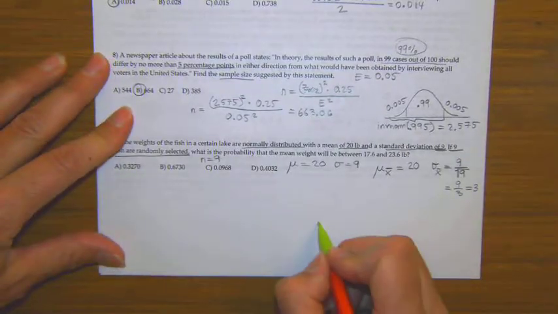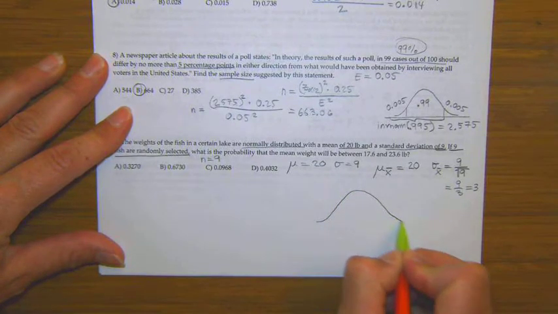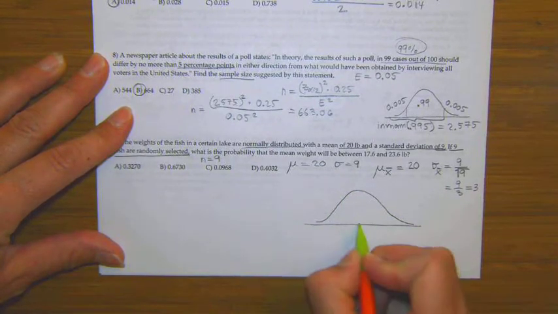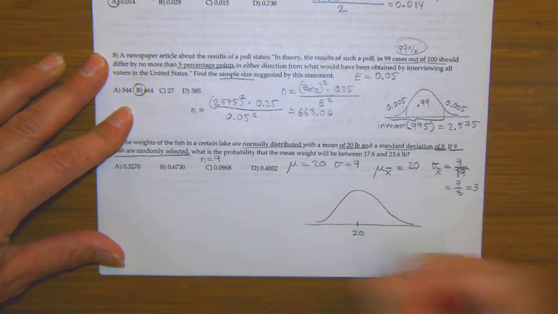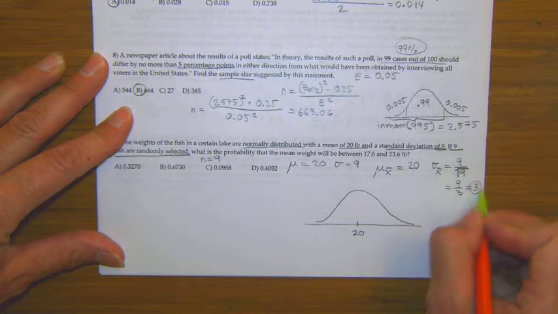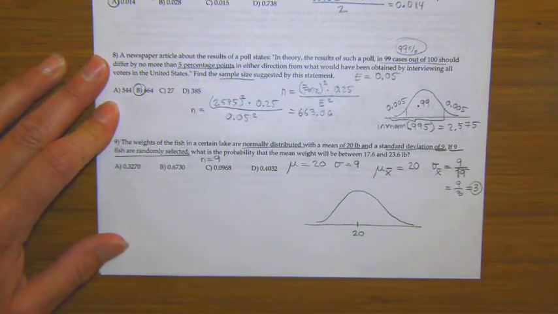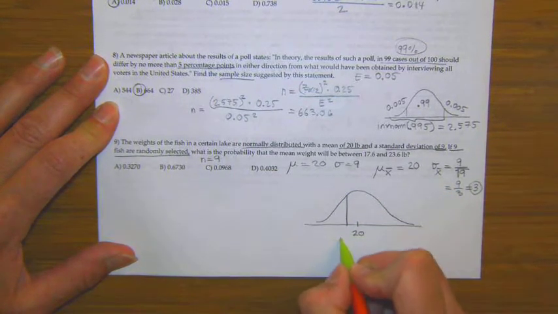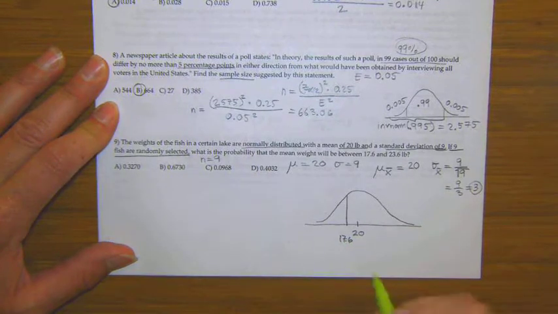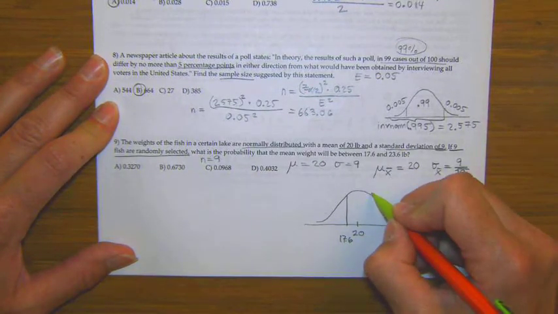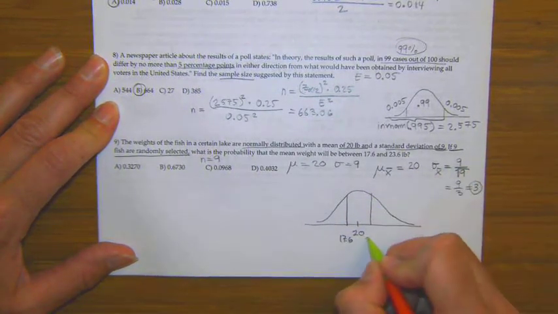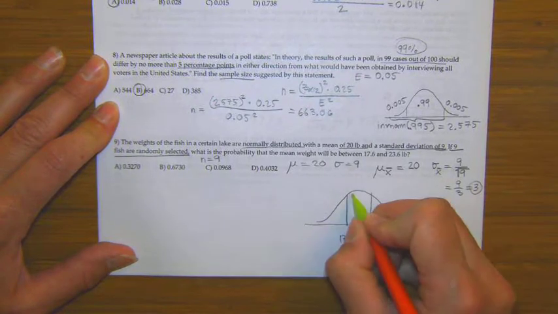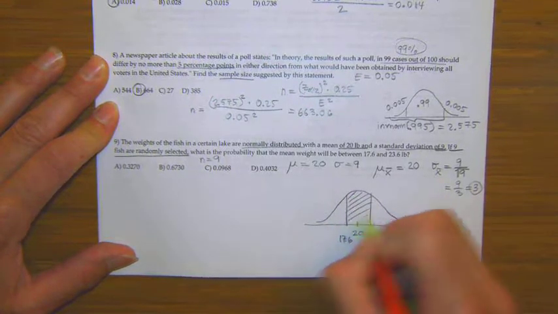Okay, we're going to draw the curve and label it. We put our mean in the middle, which is 20. We have our standard deviation, which is 3. And we want to know what's the probability that the mean weight is between 17.6, so we're going to put that on the left side of the mean, and 23.6, which is on the right side of the mean. So we're looking for this middle area.